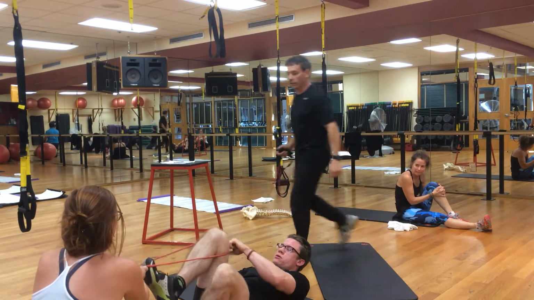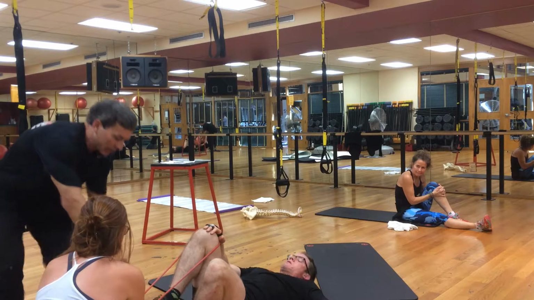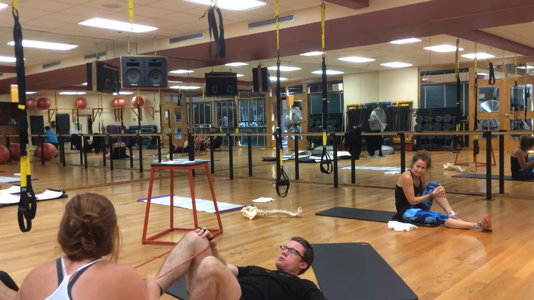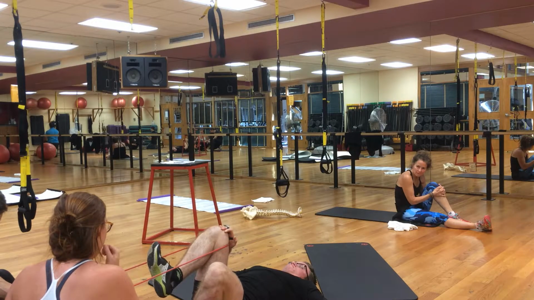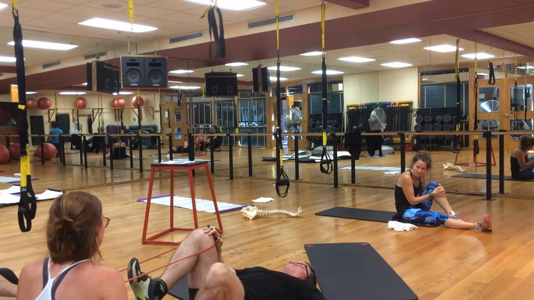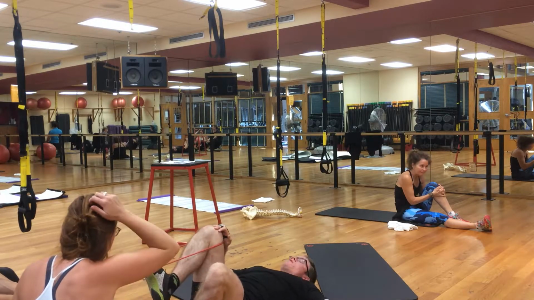Just grab further. There you go. Yeah, like this. See, that's it. You see, he's going into a little external rotation. See how he just adjusted it? Yeah, see if you can see if your partner is going into external rotation as they flex.